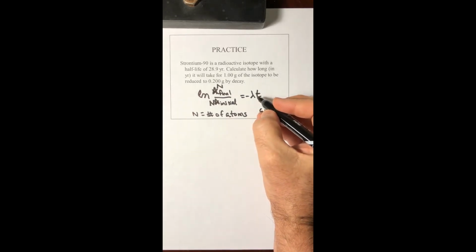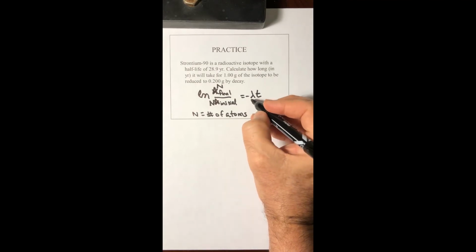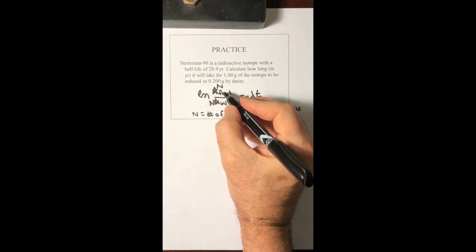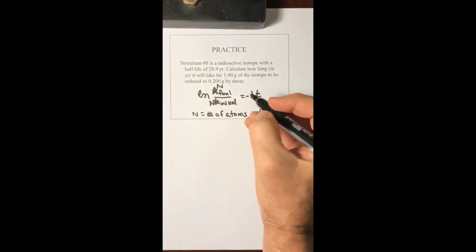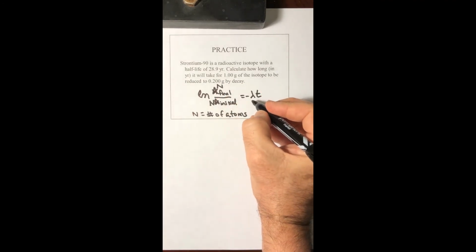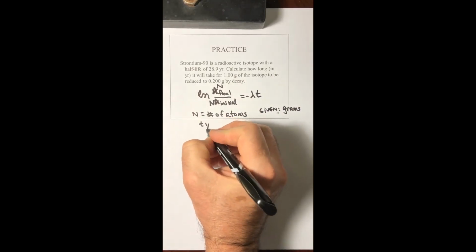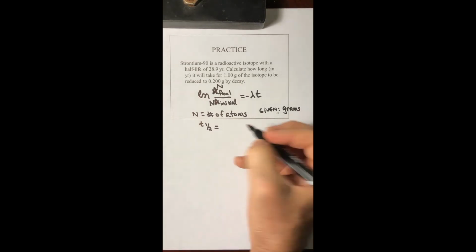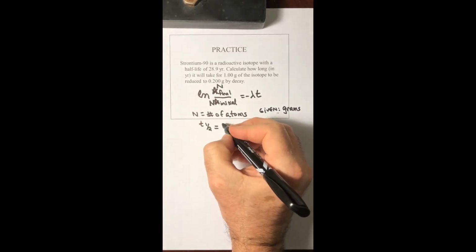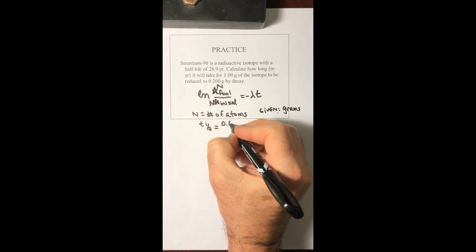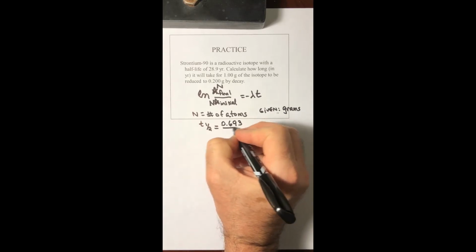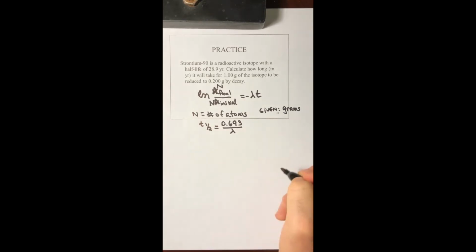Okay, so they give us the value of the half-life, and what we need to do is use the half-life to find the value of lambda, the decay constant. Remember we said that t1/2 for a first order reaction is 0.693 divided by the constant, which in this case is lambda.